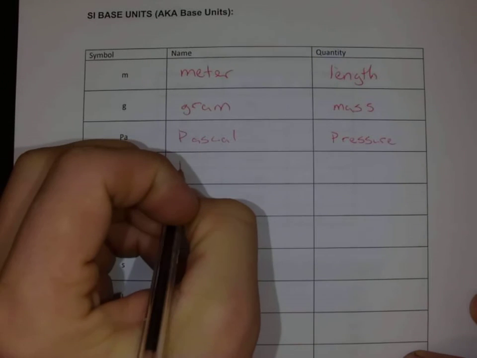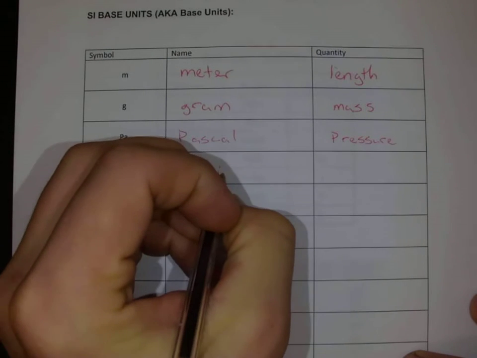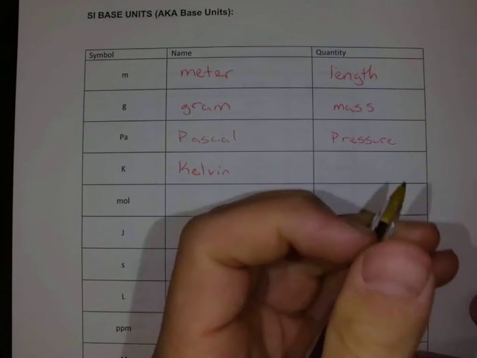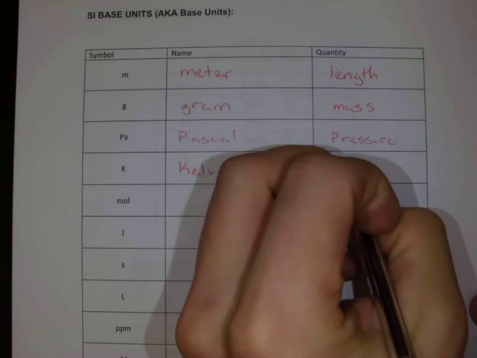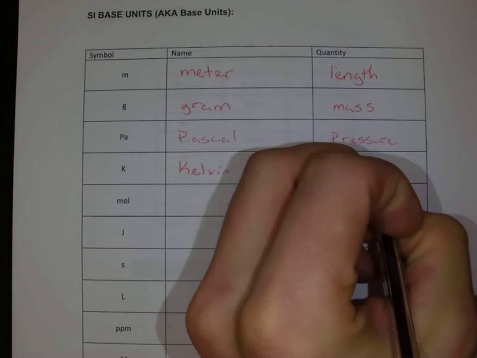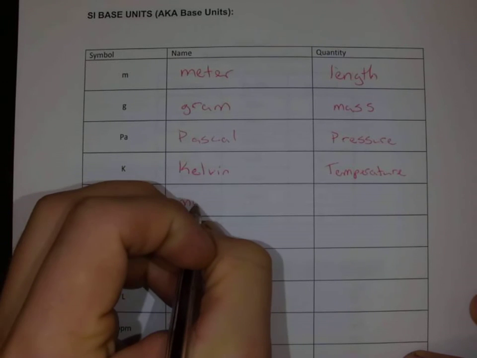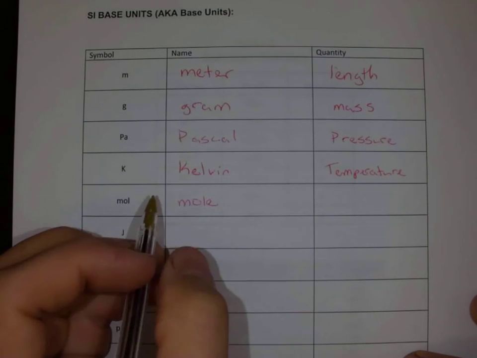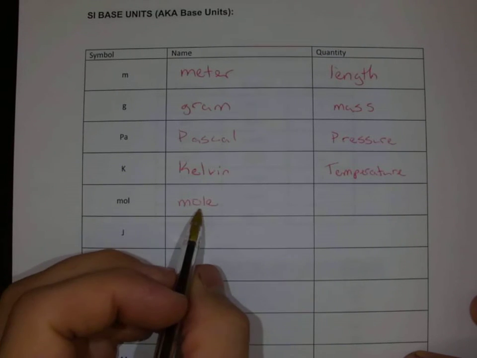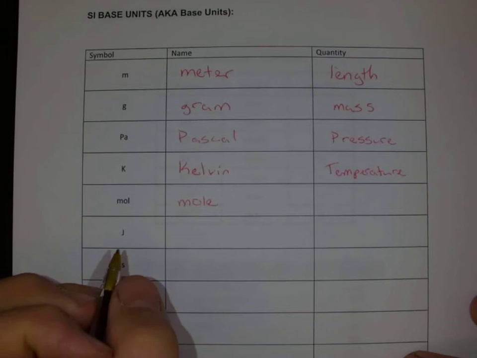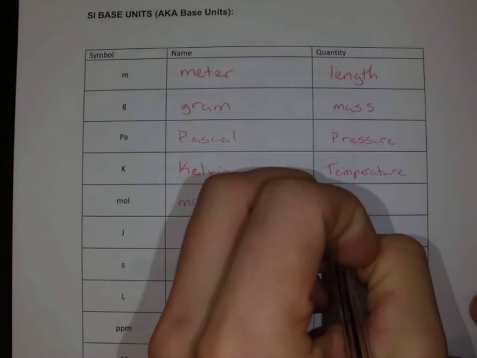K is for Kelvin, and we will use the Kelvin scale when we're looking at our temperatures later in the year. Mole is mole. I don't know if it really saves us much, but MOL versus MOLE. This is an amount.